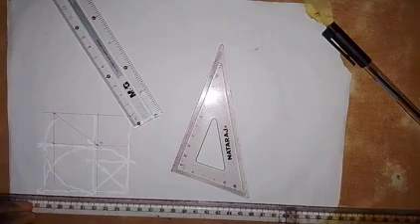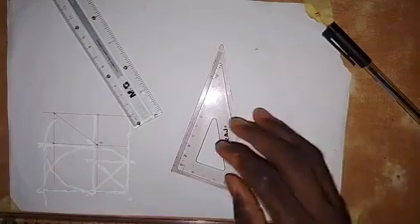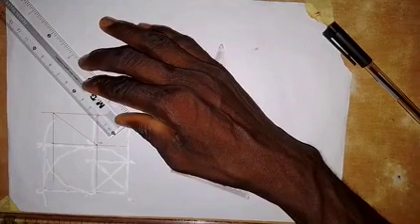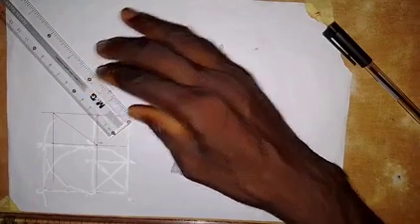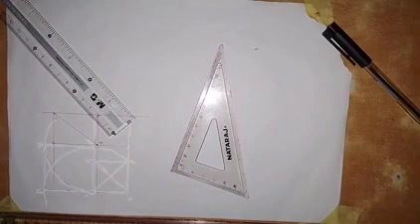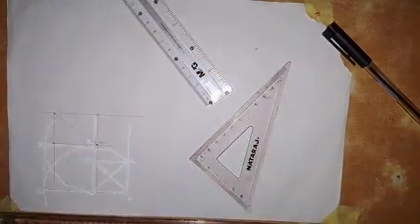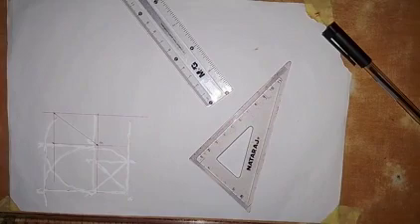So we have taken 76 millimeters from here to here. That is one of the sides. So for the other side, this is what I'm going to do.